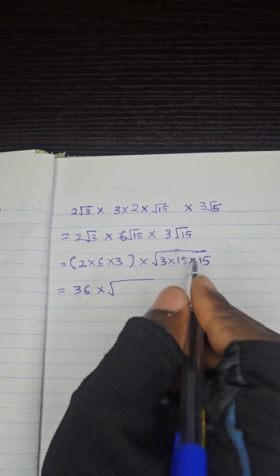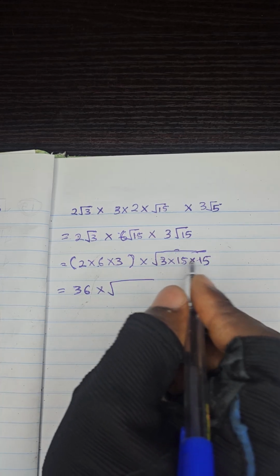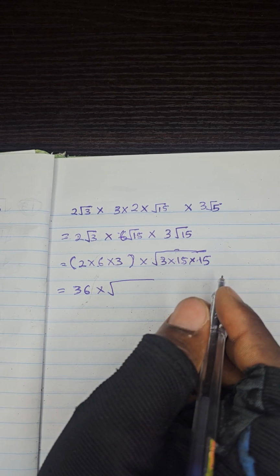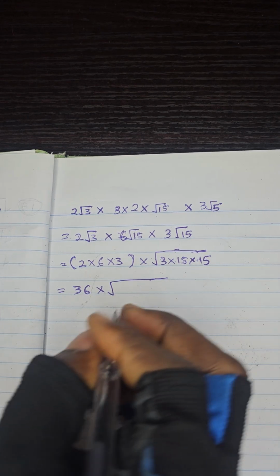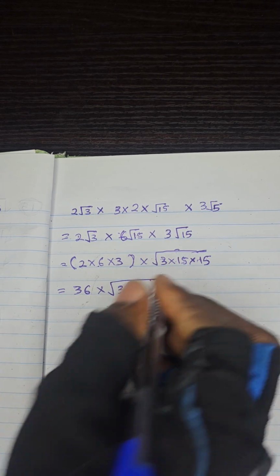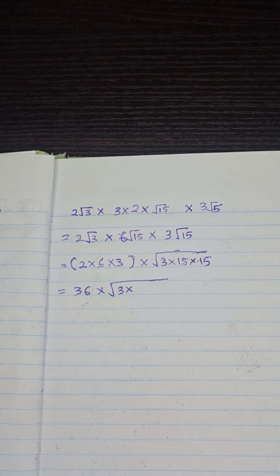This is 15 times 15. That means anything we get here will be a perfect square. Instead of us going to solve it, but in order to avoid confusion, I can also say 3 times 15 times 15. What's the answer for 15 times 15?